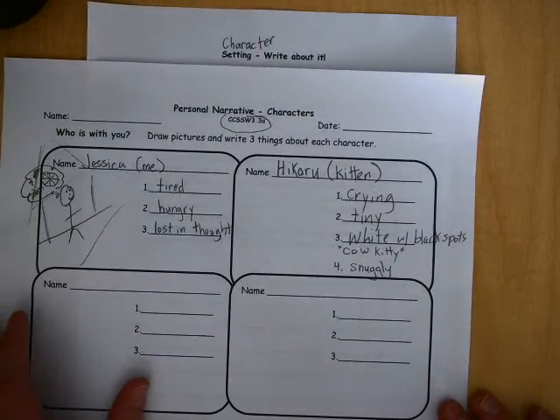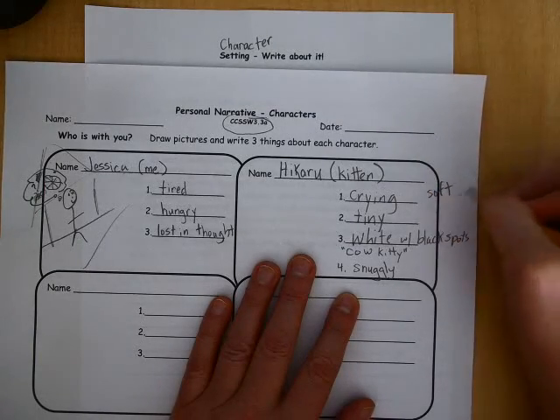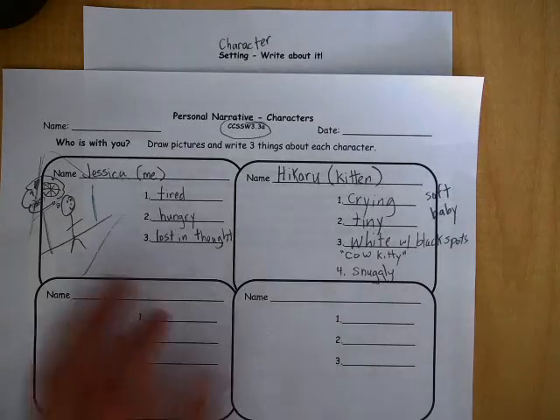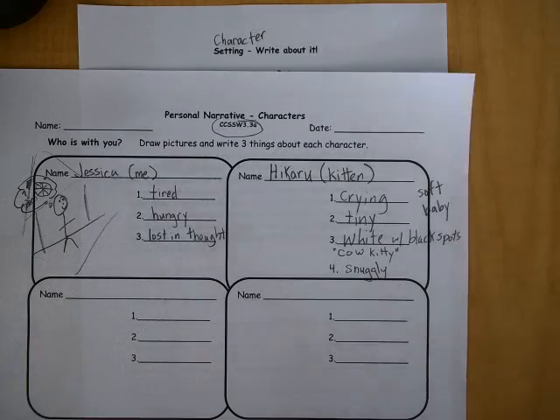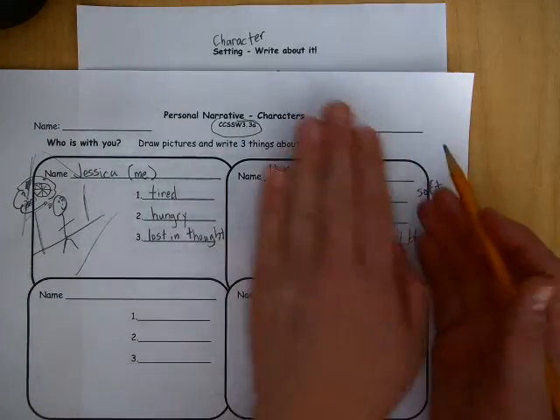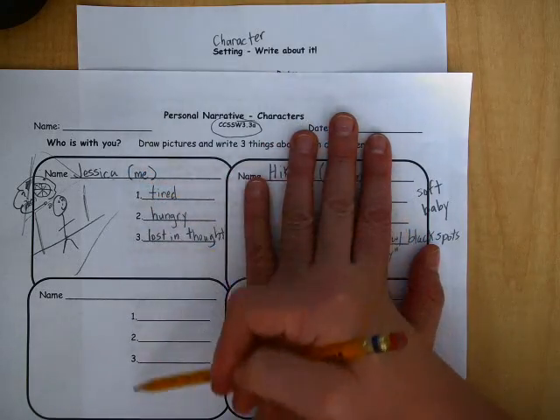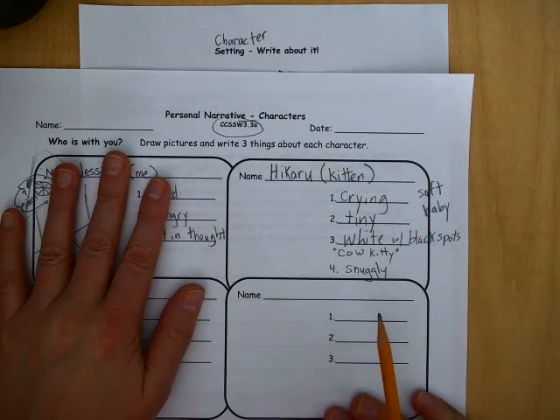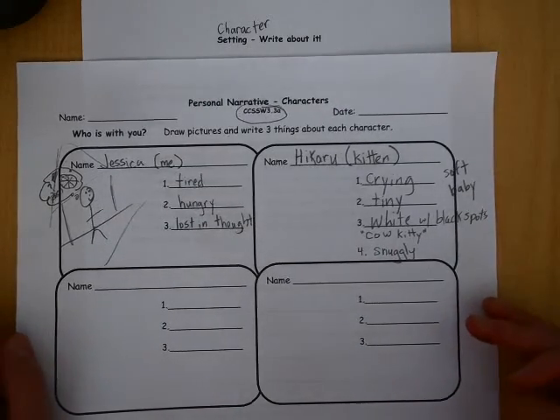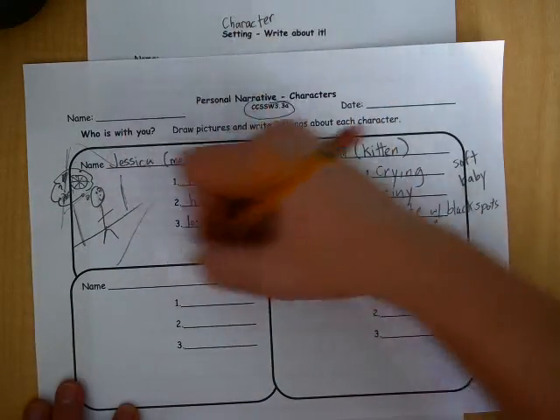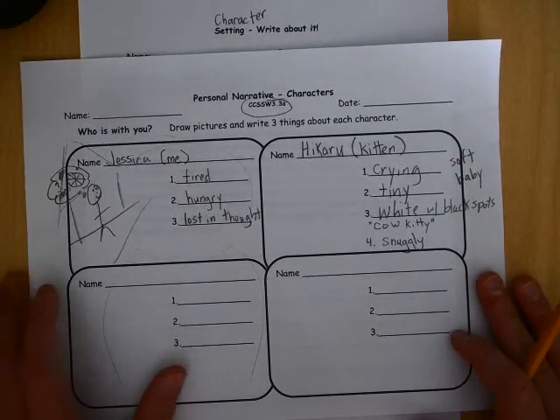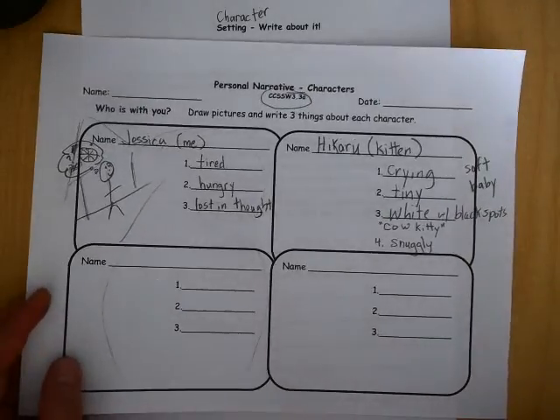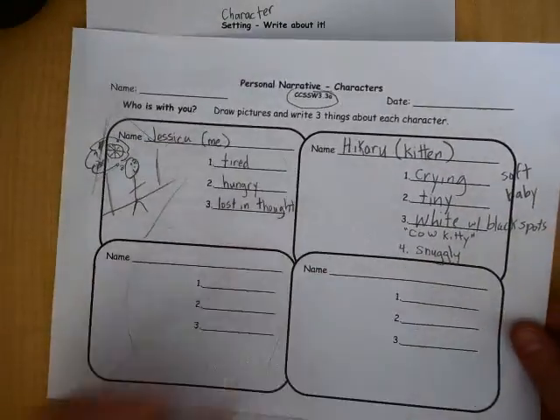All right, and I might add other things. I might add soft. I might add baby, because he was just a baby kitten. And just because there's only 3 lines, maybe you have 6 things you want to write. That's okay. As many as you want. Maybe these boxes are too small. So maybe you need to use this whole box for one character, and this whole box for another character. Just like I've done in the past, I will give you more than one organizer if you need it. You use it however helps you. All right? Or maybe you want to draw this whole organizer in the shape of a person and fill it in that way. It's up to you completely how you use this, as long as it helps you develop your characters. So you're going to today think about your characters, and then you're going to fill them in here.